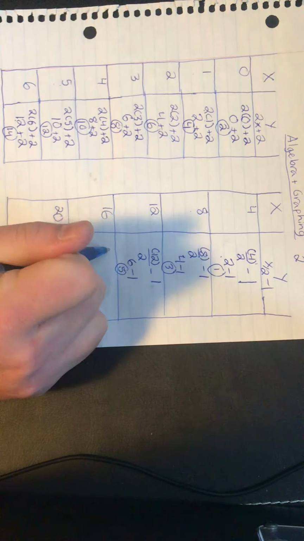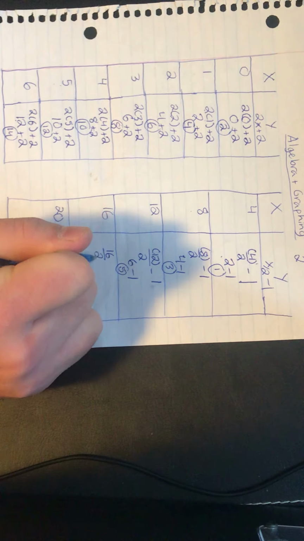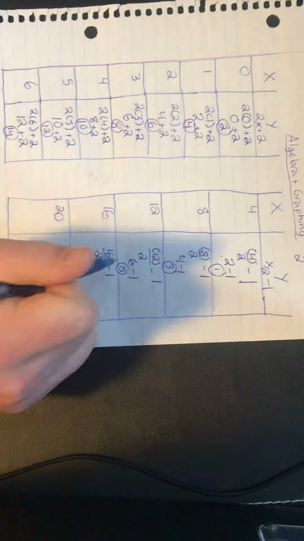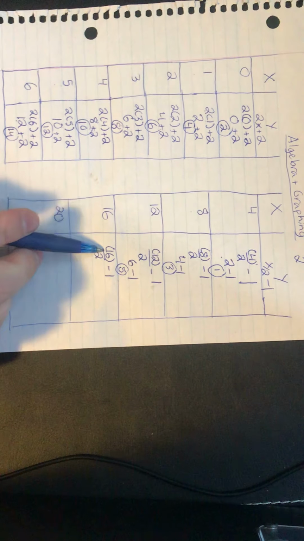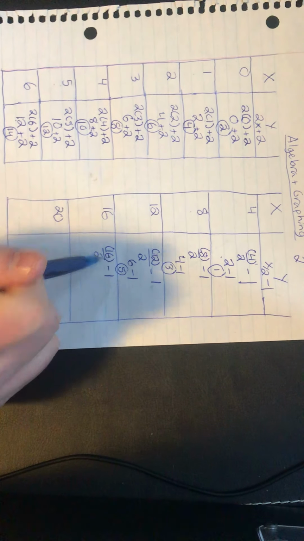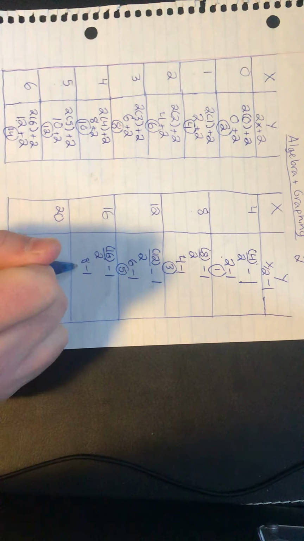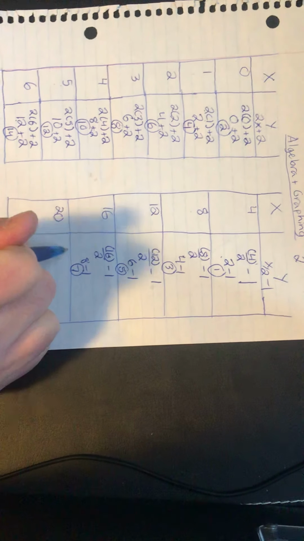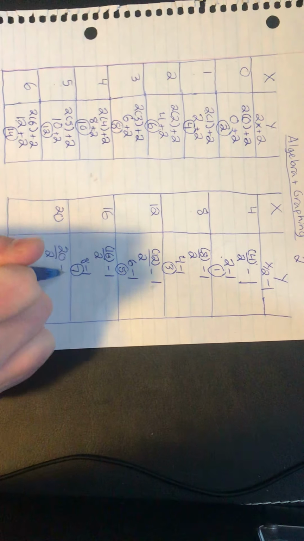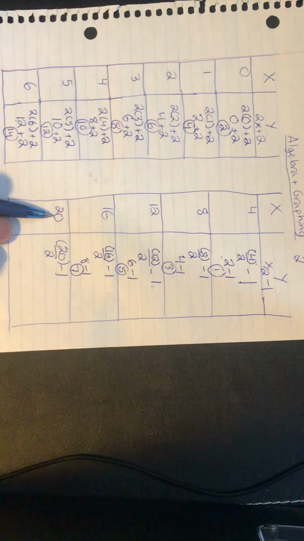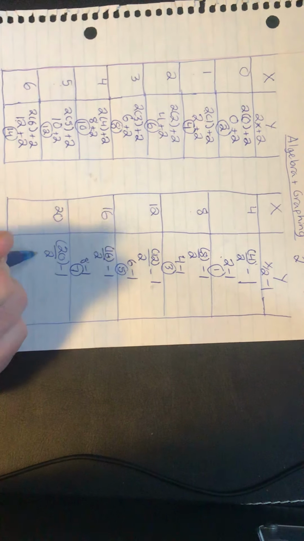So where x is 12, y is 5. Don't forget our brackets. So 16 goes in, so I change my x to 16. 16 divided by 2 is 8. Minus 1 gives us 7. Now my x becomes 20, so 20 divided by 2 is 10. Minus 1 gives us 9.